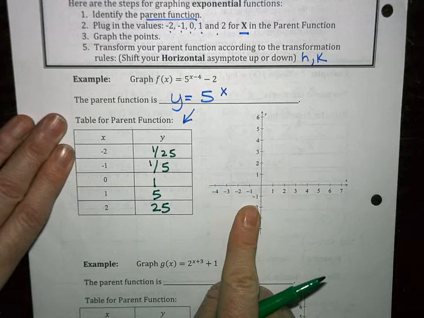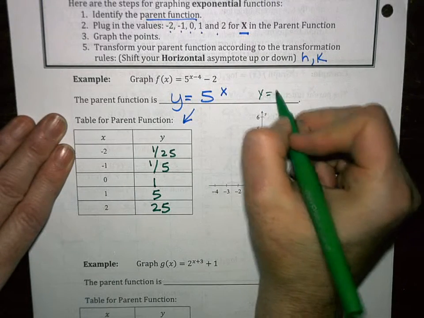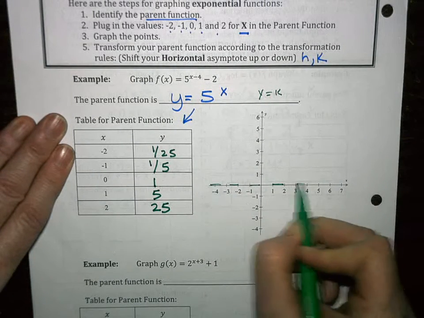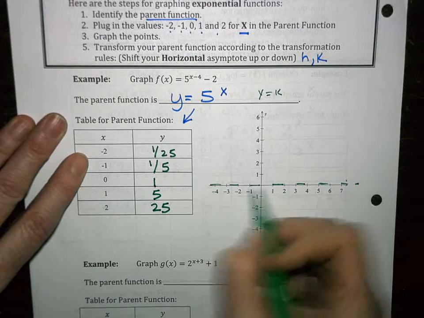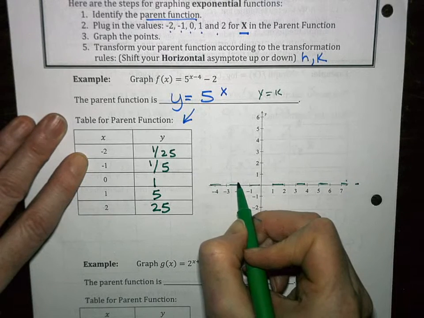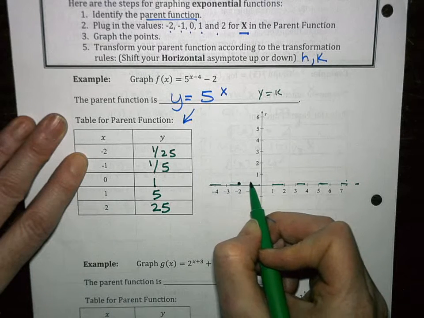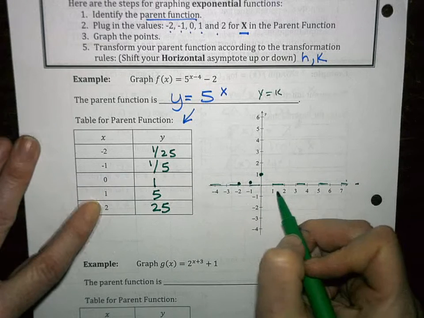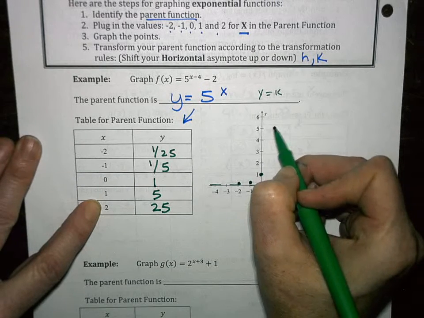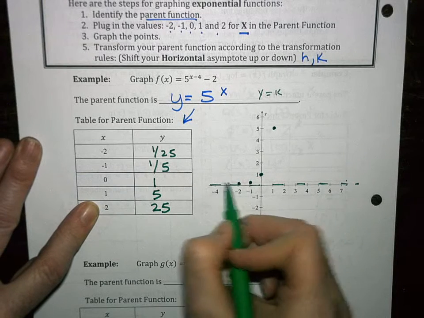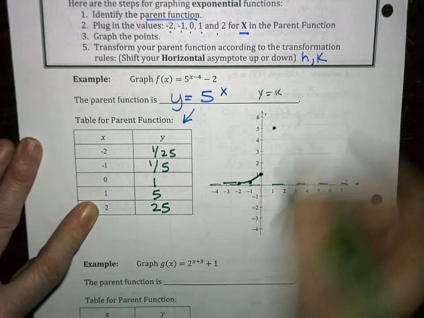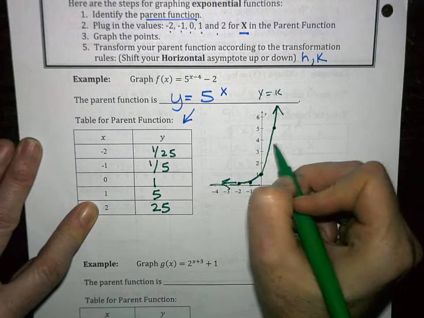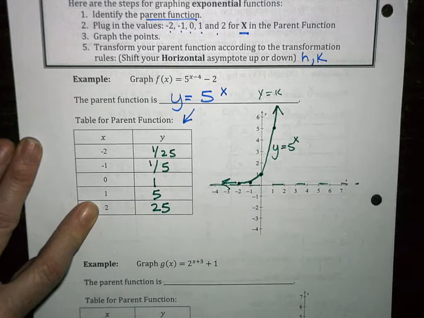Now I am going to graph my parent function. I know that the parent function's asymptote is always y equals k, and k is 0, so I have an asymptote for my parent function of y equals 0. When x is negative 2, y is really tiny, and this is just a little bit bigger, and then 0, 1, and 1, 5, and then I really don't have to graph 2 because I'll be off the paper. So let's just sketch in this graph. Okay, that's the parent. This is y equals 5 to the x.